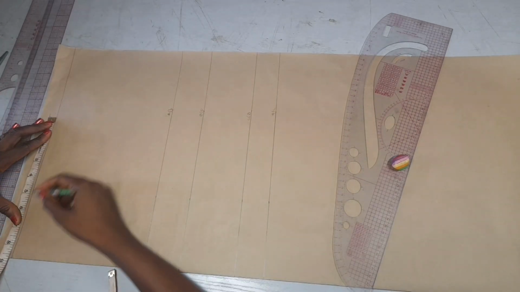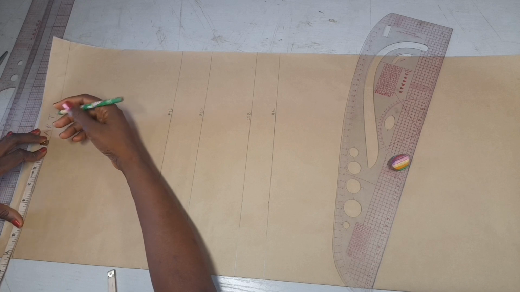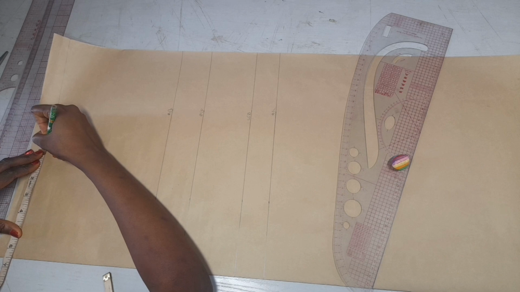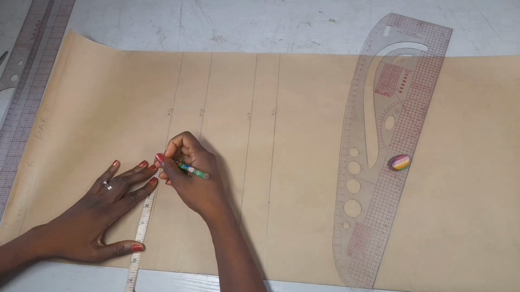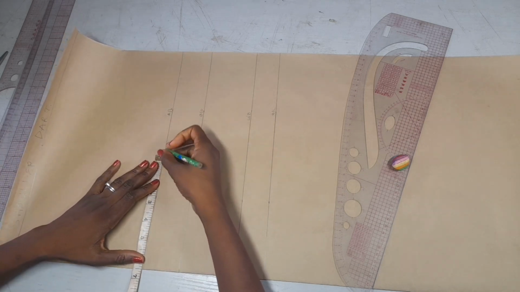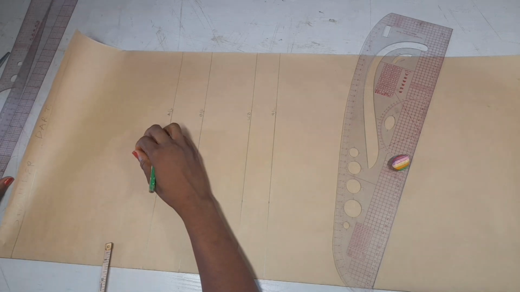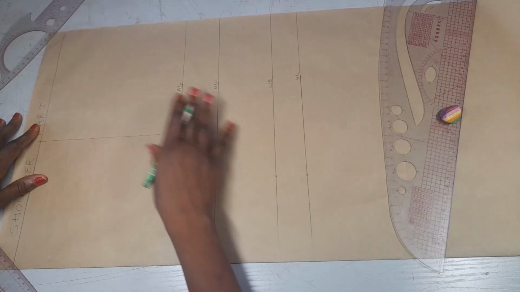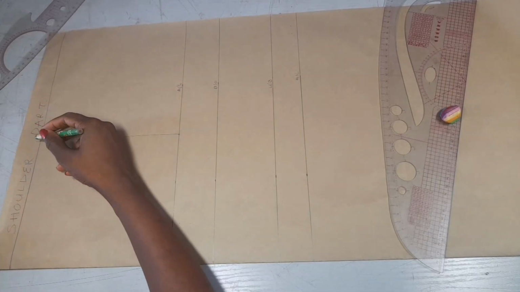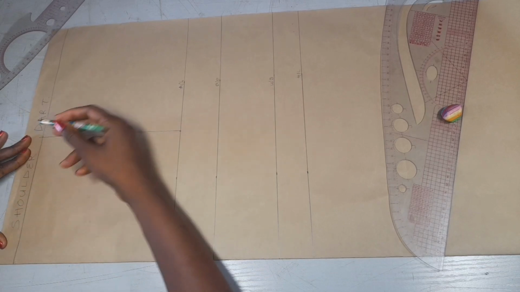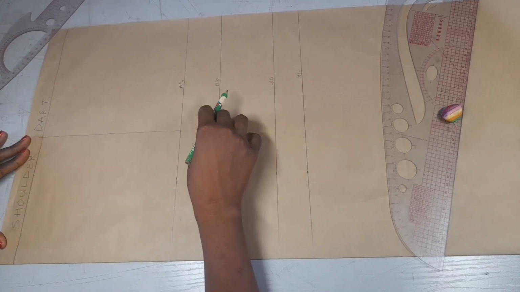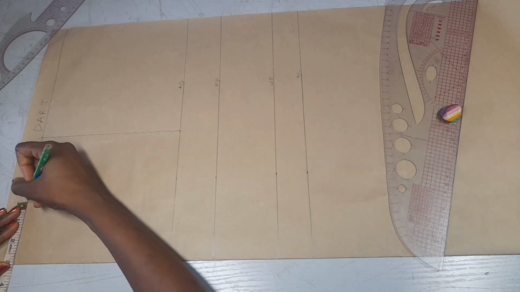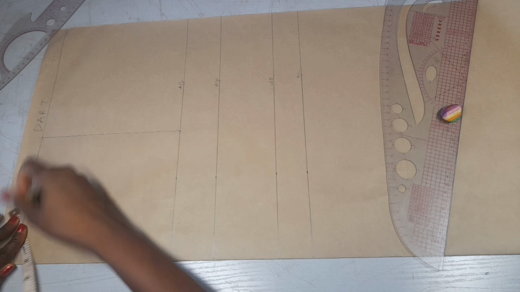I'll be placing my shoulder measurement here. 13 divided by 2, that's 6.5. I'll also put it here, 6.5, to get a straight line. So I put a straight line, which is my back, 6.5 from here to here, which I'll be putting my armhole curve on. I'm using my standard neck measurement, which is 3 by 3.